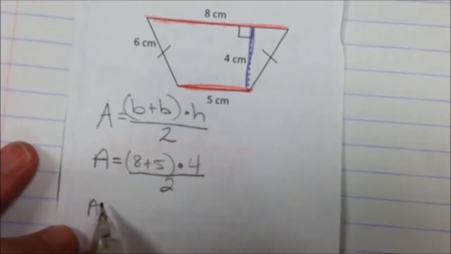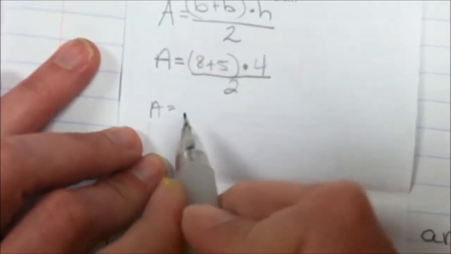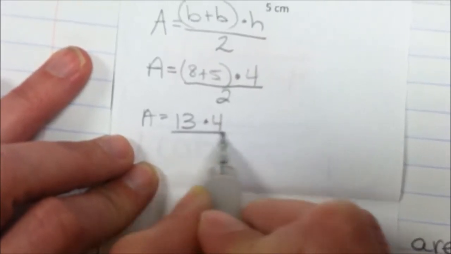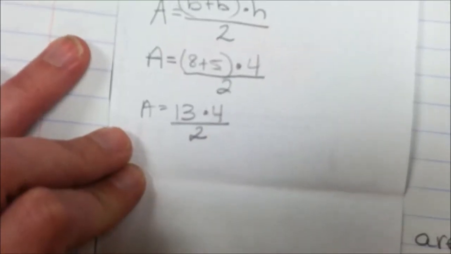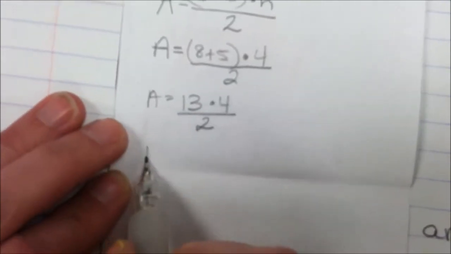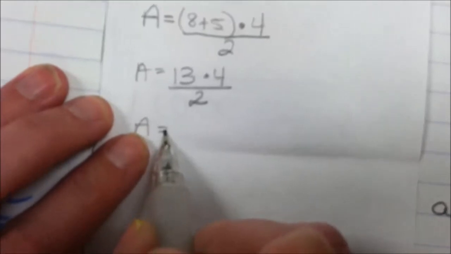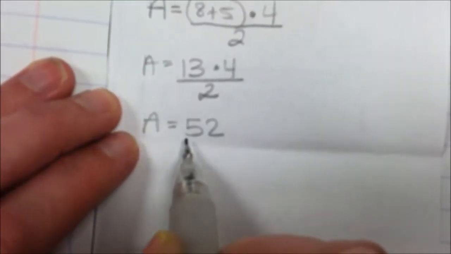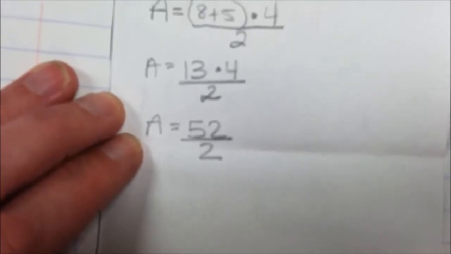And now I'm going to do my math. 8 plus 5 is 13. 13 times 4 divided by 2. You can only do one step at a time. So now we have area equals 52 divided by 2.